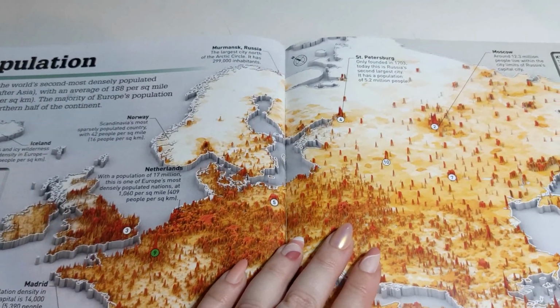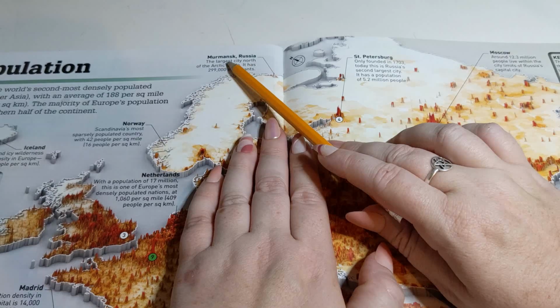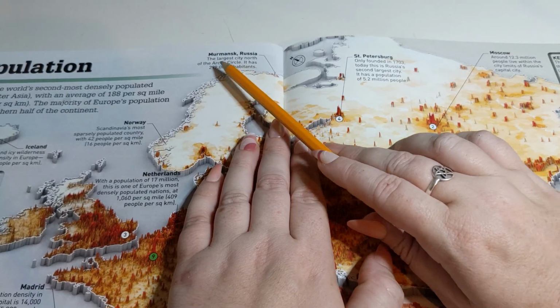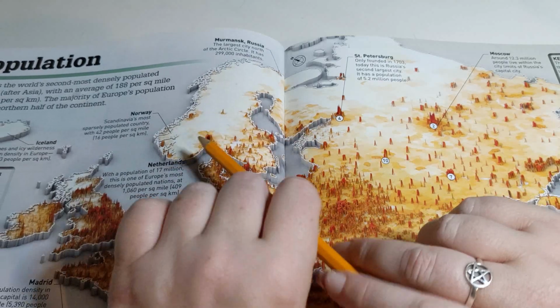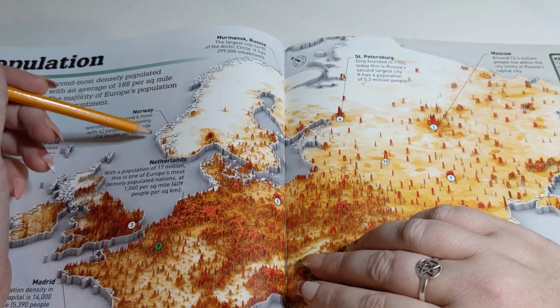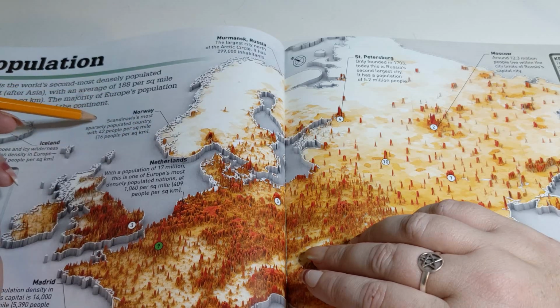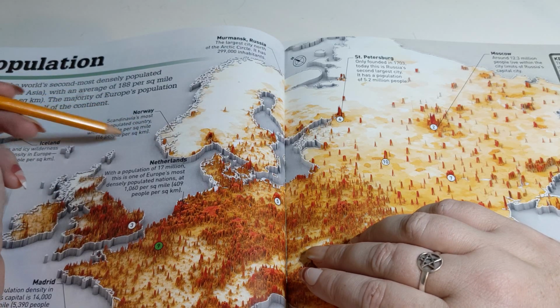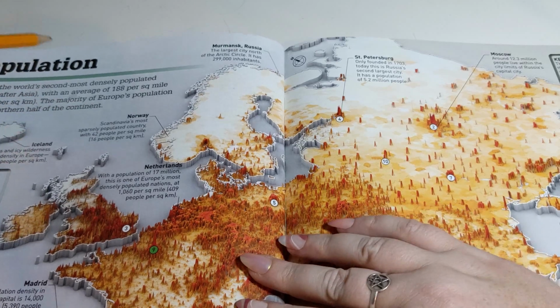Let's read some little boxes. We have Murmansk, Russia. Look at this. The largest city north of the Arctic Circle. It has 299,000 inhabitants. And here is Norway. You can see little dots of population. Scandinavia's most sparsely populated country with 42 people per square mile.